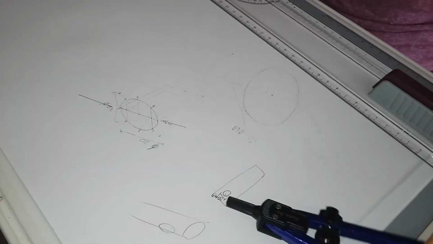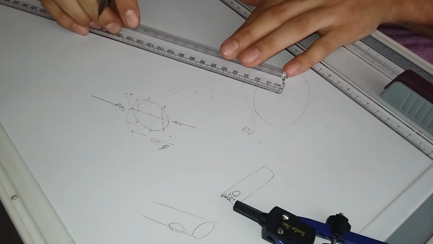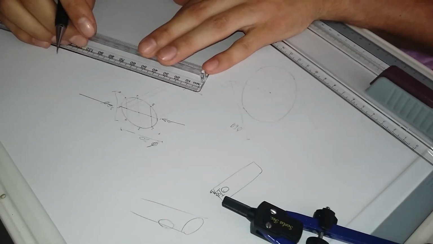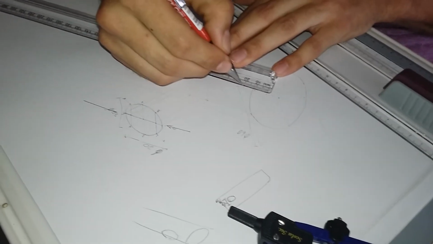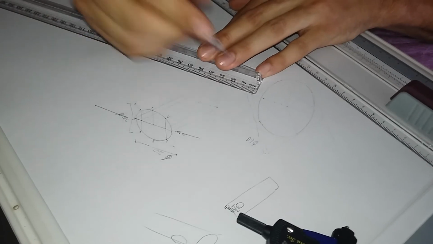And what you're going to do is do the same for the rest. So measure how far that is. That's 6 millimeters from that reference point. 6 millimeters. And I have 10 and 10, and the last one is another 6. And then it's pretty easy.